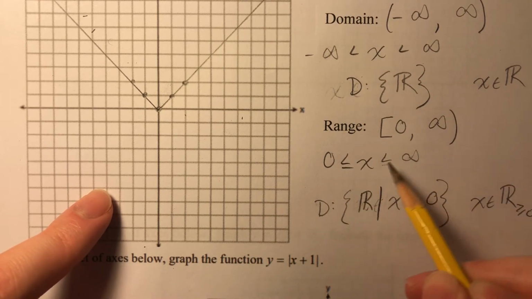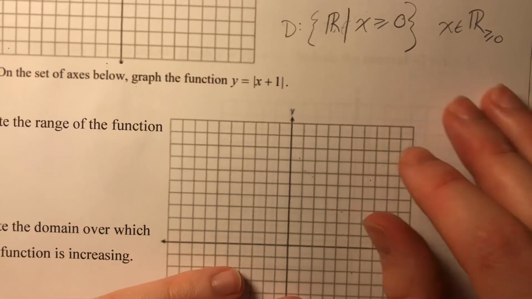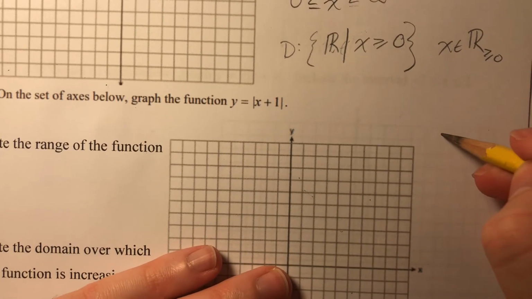Then the inequalities refer to the same. All right, on the set of axes below, graph the function y equals absolute value of x plus 1. So the first thing I'm going to do is make a table.